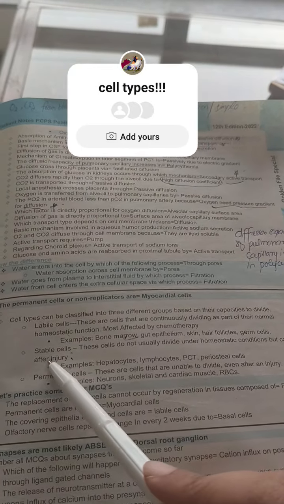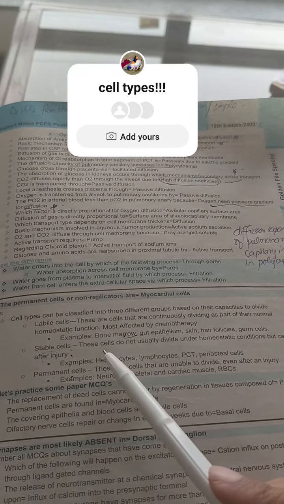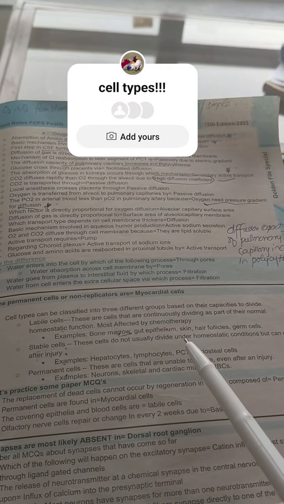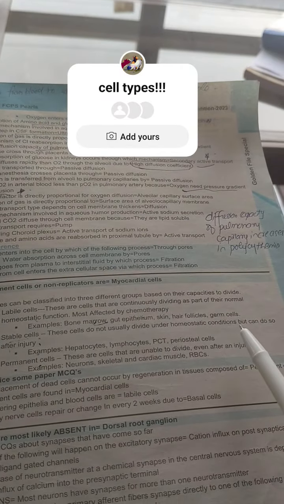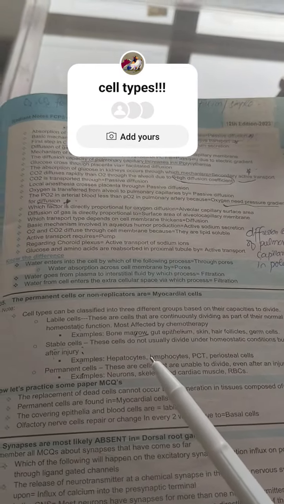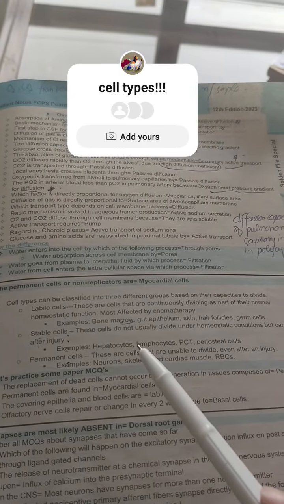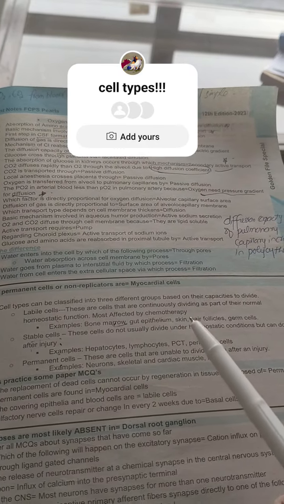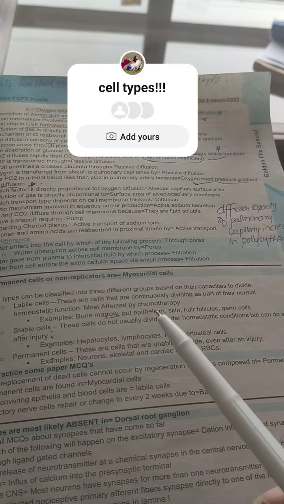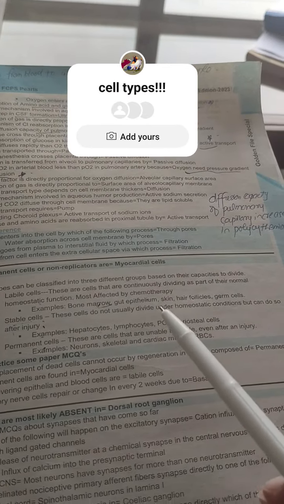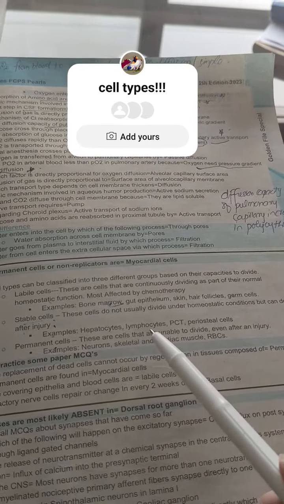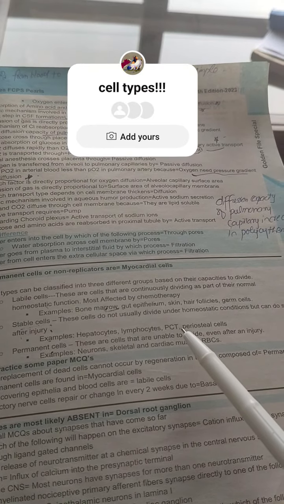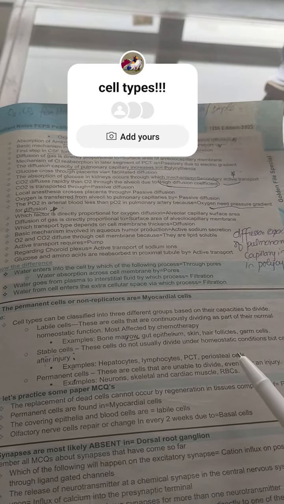Then comes the second type, which is the stable cells. Stable cells do not usually divide under the homeostatic condition but can do so after injury. So the stable cells do not divide in their usual form. They are unable to divide, but after injury they can divide. This includes hepatocytes, lymphocytes, proximal convoluted tubule cells, kidney cells, and periosteal cells.